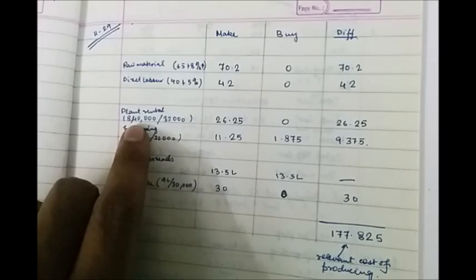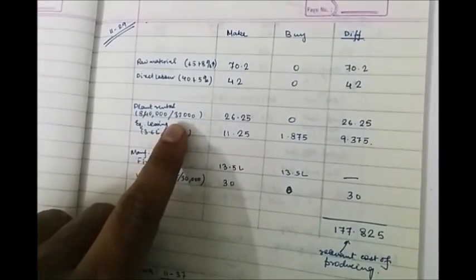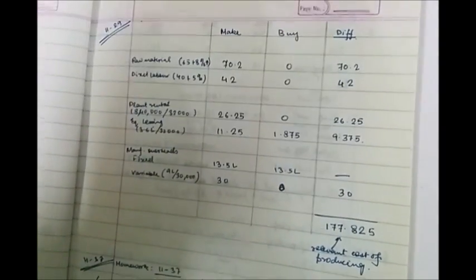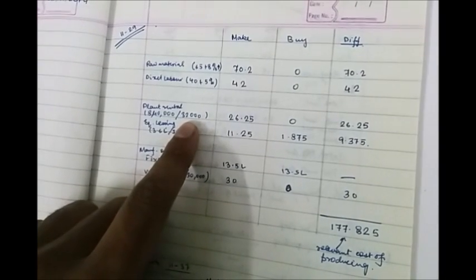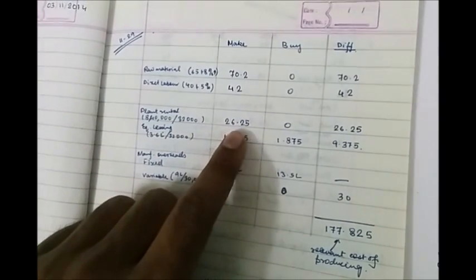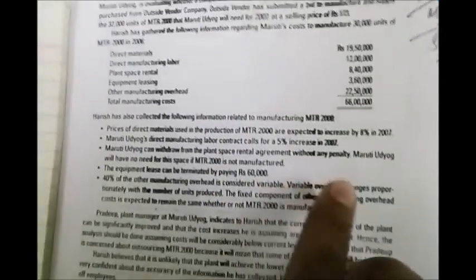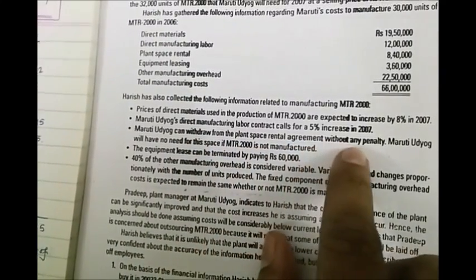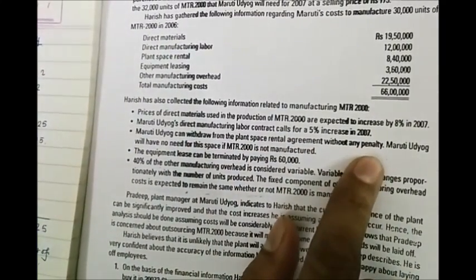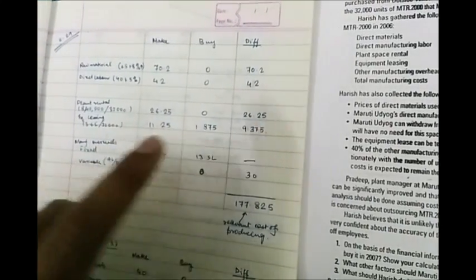When calculating the plant rental, which is given at 8,40,000 rupees, which is a fixed cost, it has to be divided by 32,000 because we are allocating the fixed cost for 32,000 units, and it comes to 26.25. When buying, it has been said that we can withdraw from the plant rental agreement without any penalty. So no penalty has to be paid. When buying, there will be no requirement of plant and space, so the rental will be 0. The differential cost comes to 26.25.